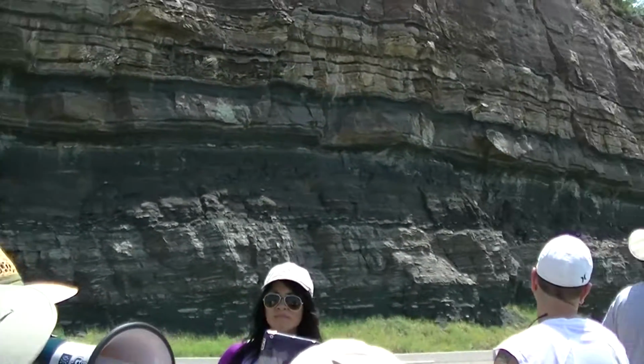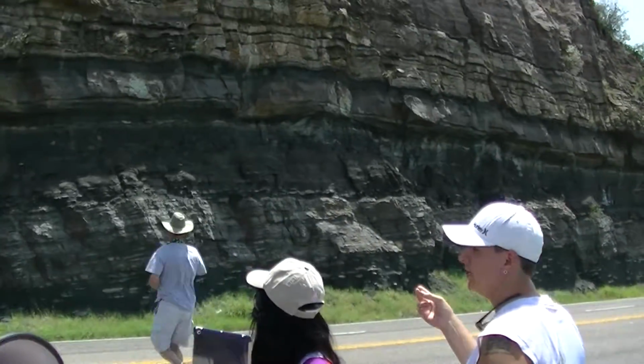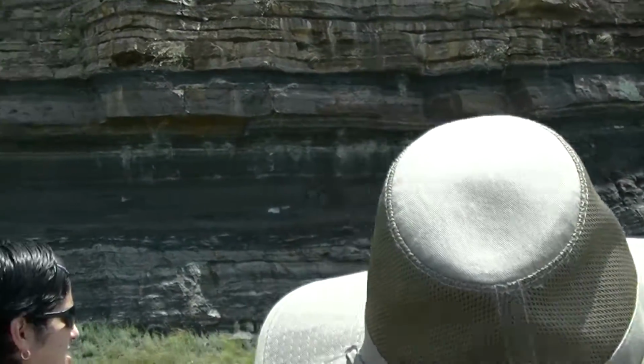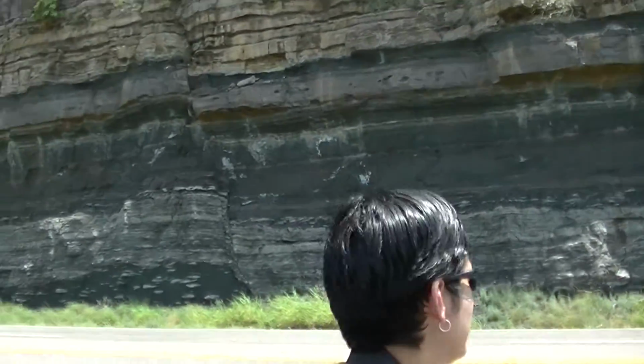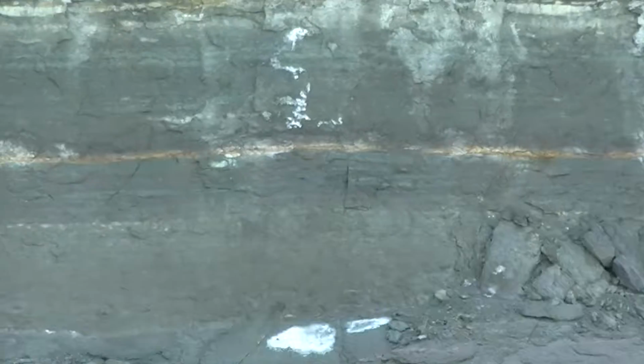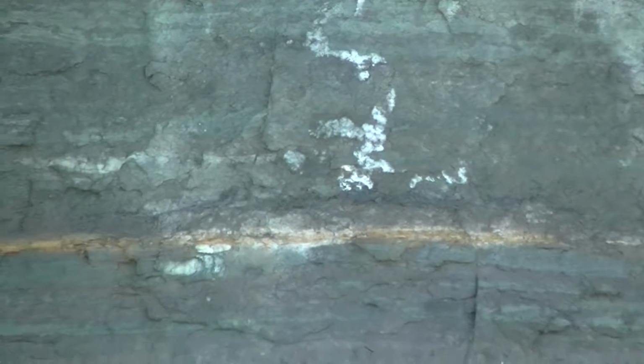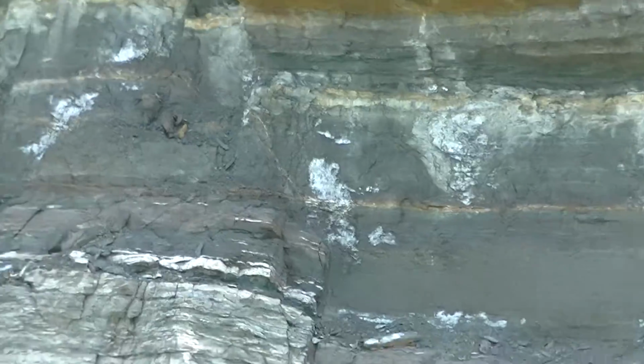Look at it. I want you to look at the white zones that are in the green. You got a picture of them? Those little white zones that you see are actually little lenses within the rock. You can think of them as, when the rock was forming, it was a trough, so it was a low point.